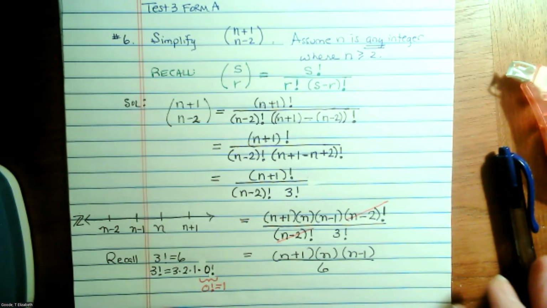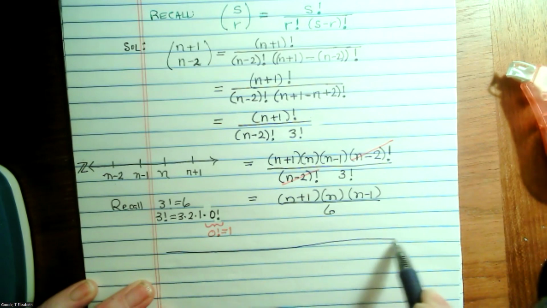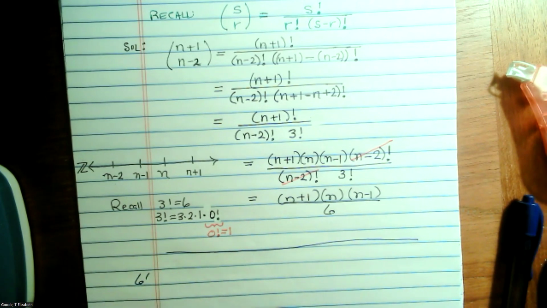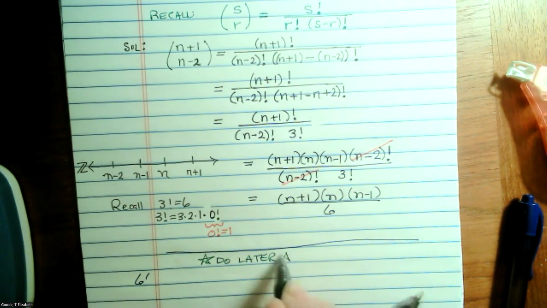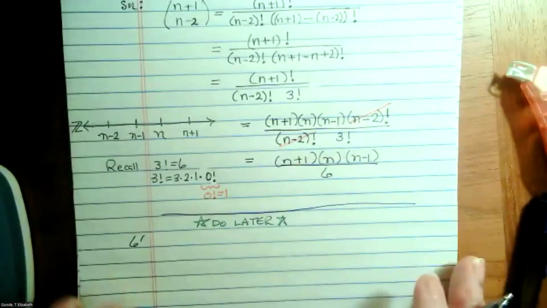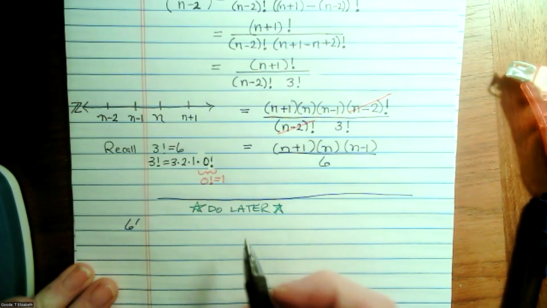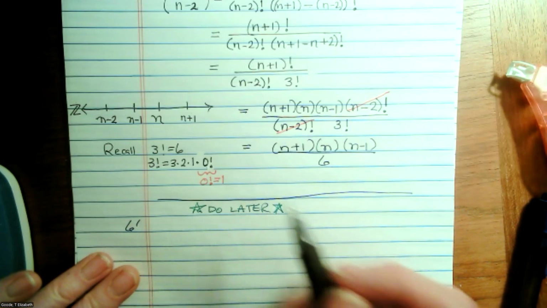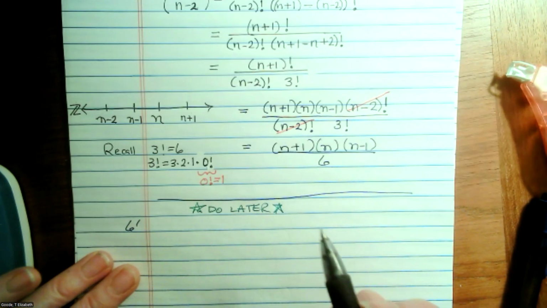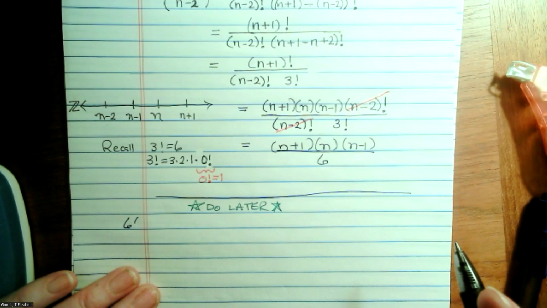Do you want a couple of do laters? Yes. Go back and look through all the class notes and do all those do laters. That would be good practice. How many students actually did all the do laters before the next class? I tried to at least give you one or two every single class, and there was a reason I did that.